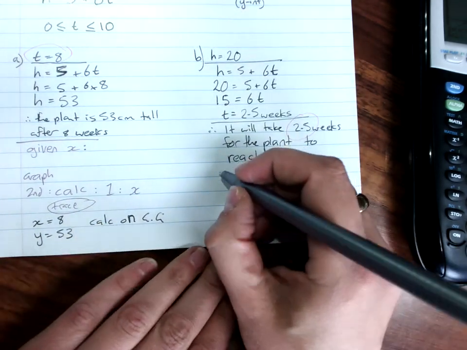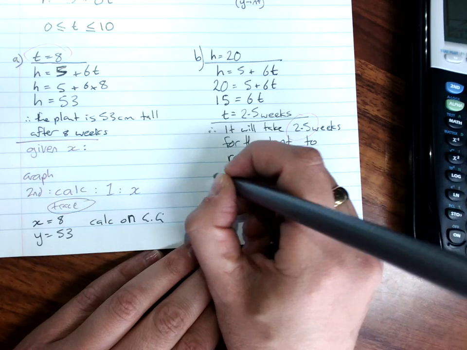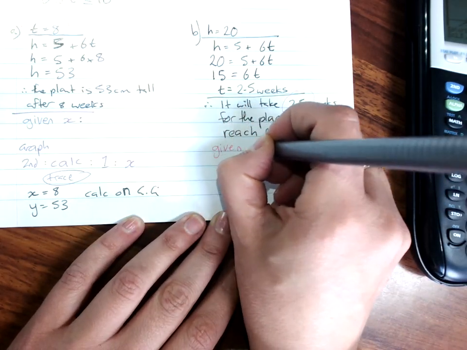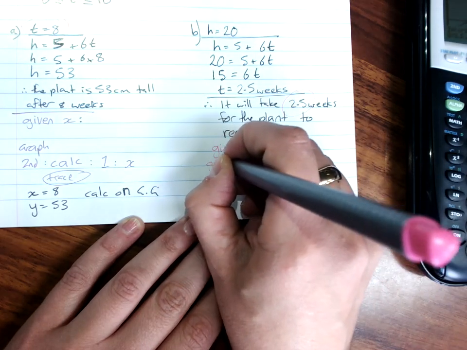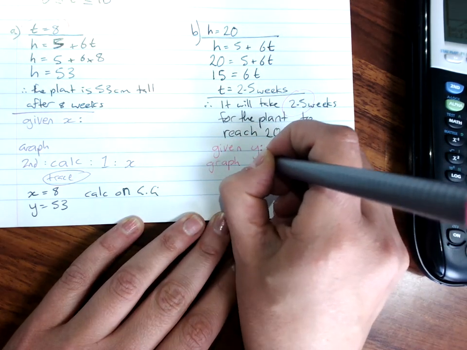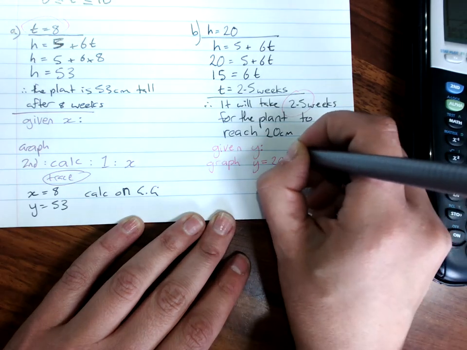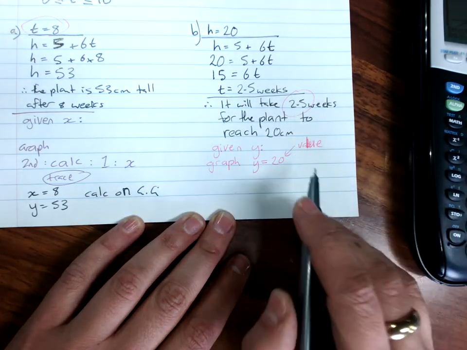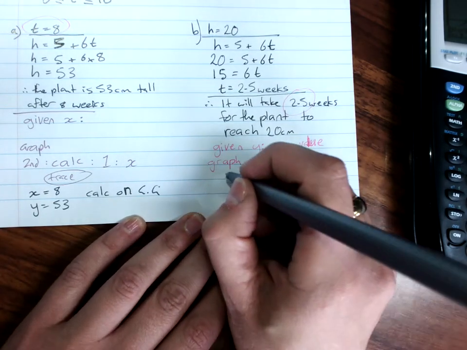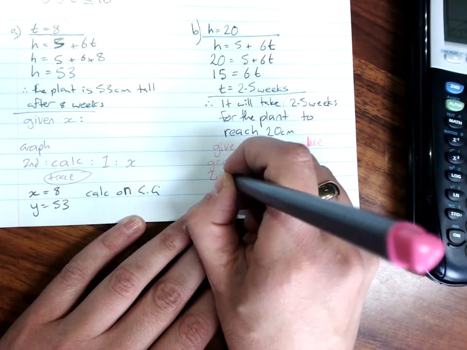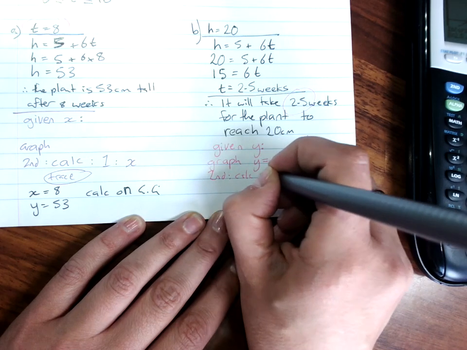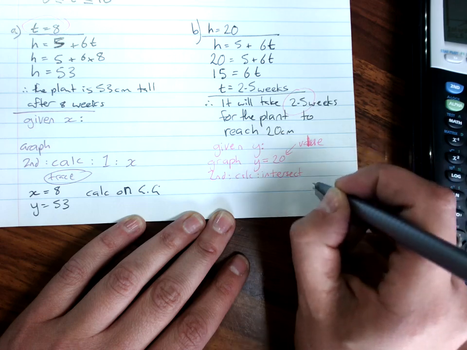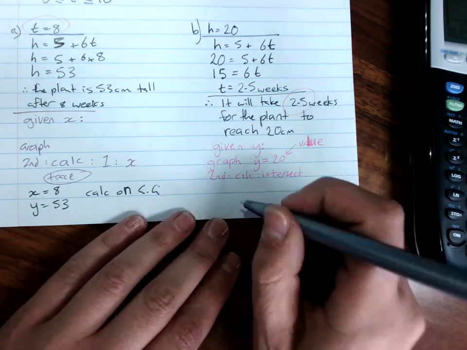So when you're trying to get an answer when you've been given y, graph the y line as well. Value, whatever the value is, then do second calc intersect, and you will have to choose each line.